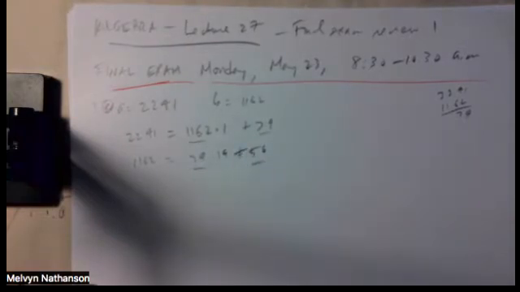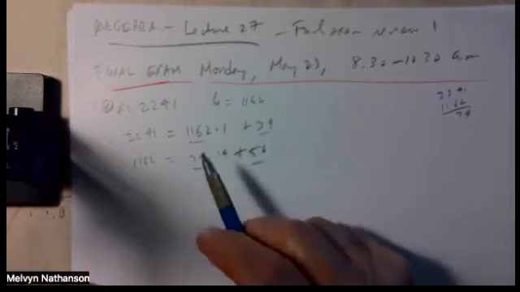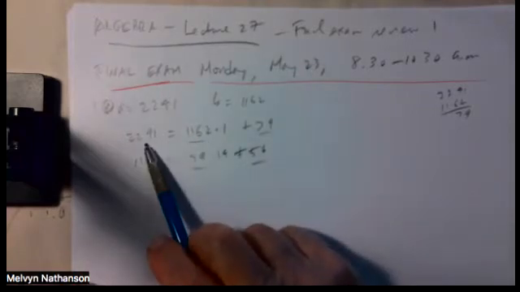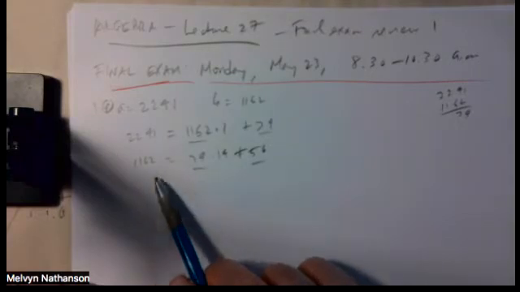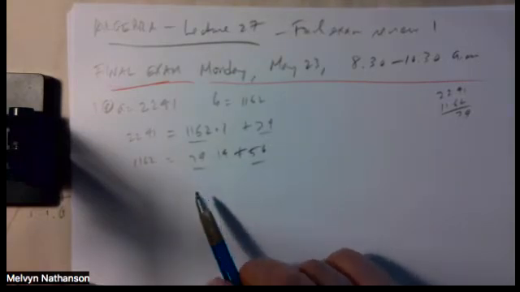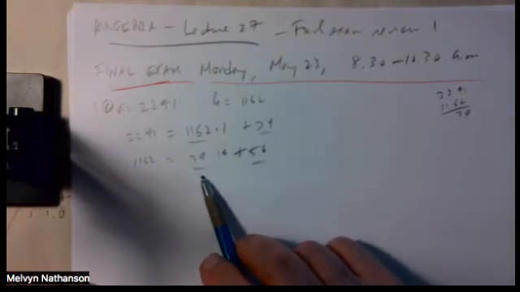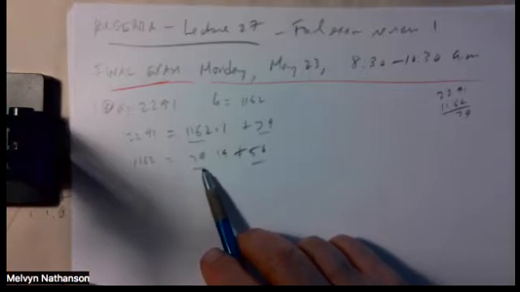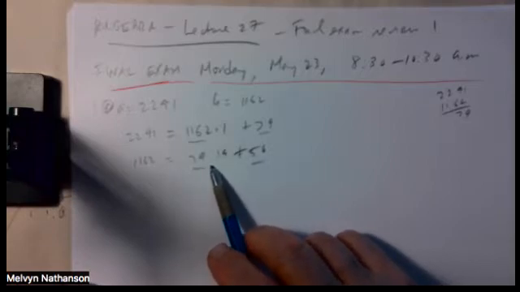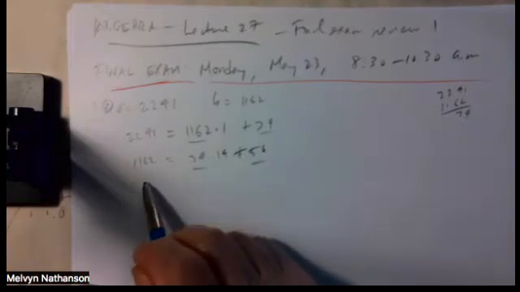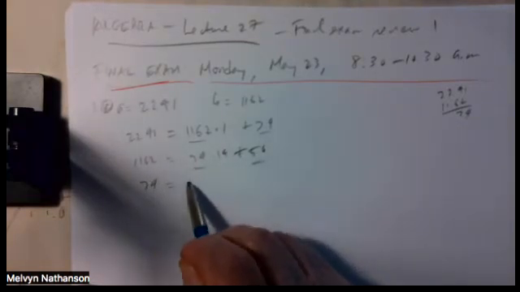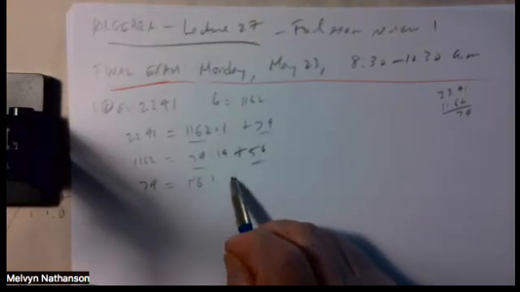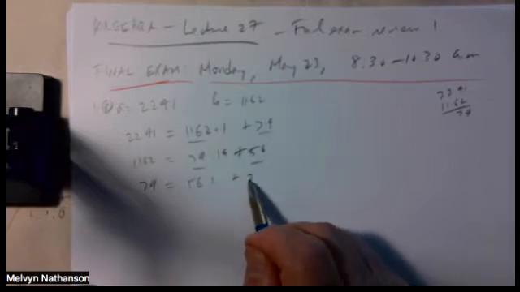So I hope someone's checking my arithmetic, because it's hard to always do this right. Let's see. 38 and 41 is 79. 1162 divided by 79 is 14 and a remainder of 56. I hope that's right. 79 divided by 56, that goes 1 time and leaves a remainder of 23.